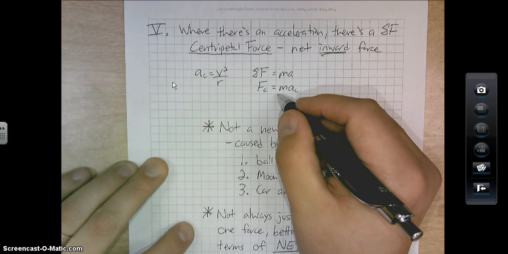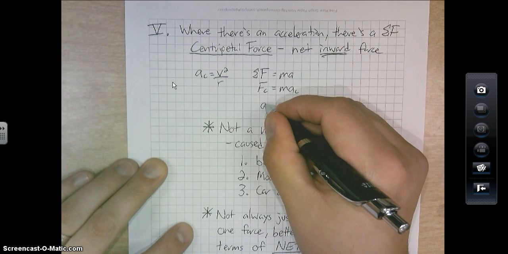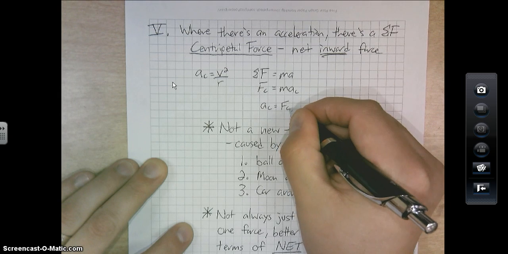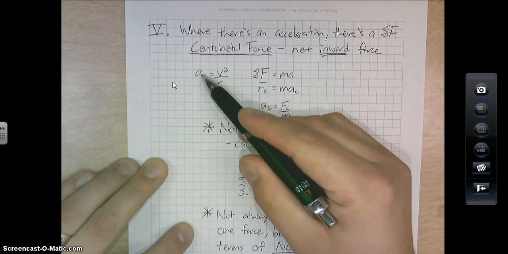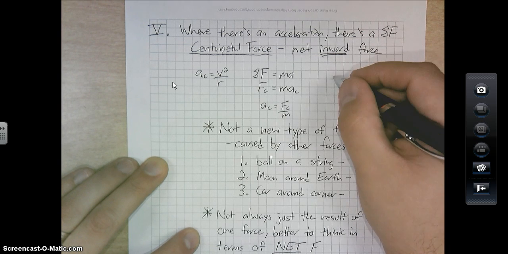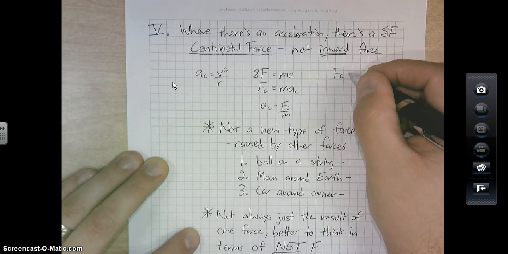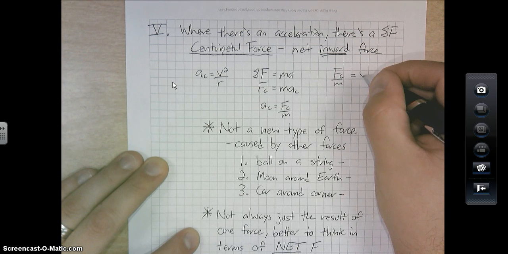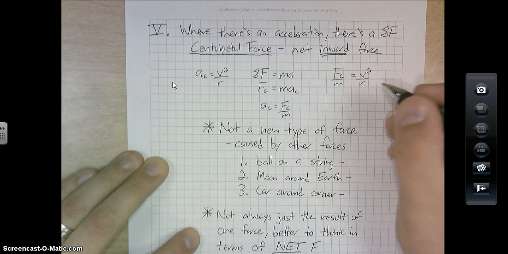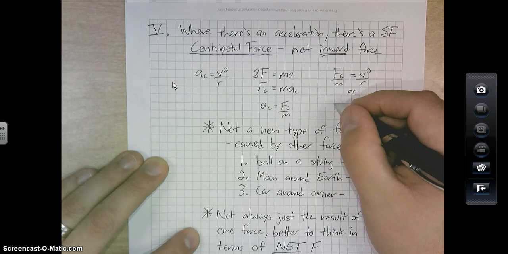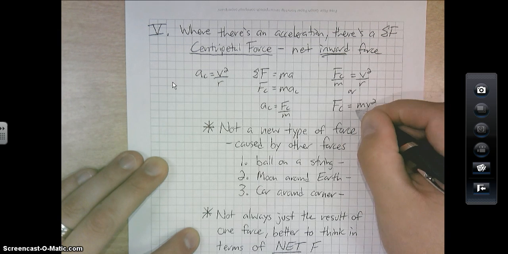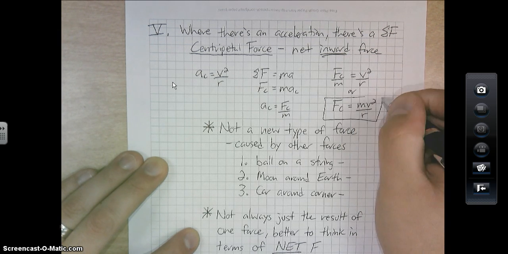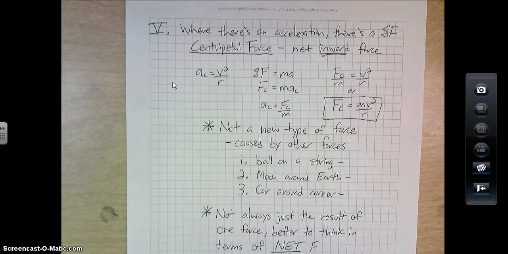So if I rearrange this equation so that a_c is F_c over m, and I now substitute F_c over m for a_c, then I would get F_c over m equals v squared over r. Or oftentimes centripetal force is simply written as F_c equals m v squared over r. That's the most common equation that you will see for centripetal force.